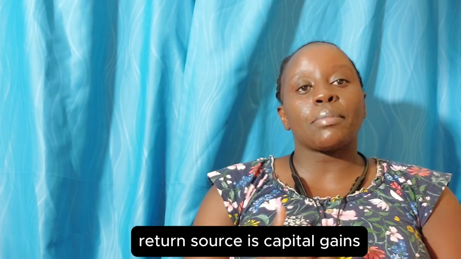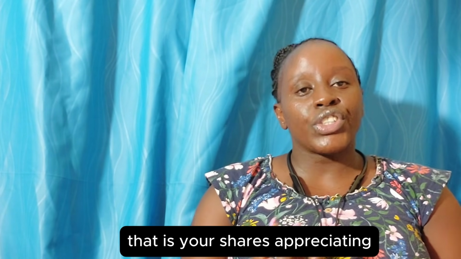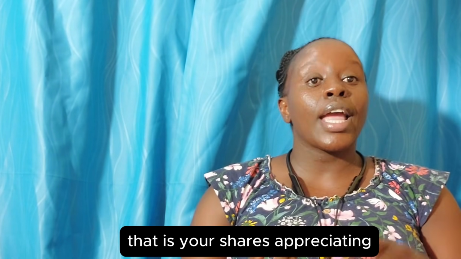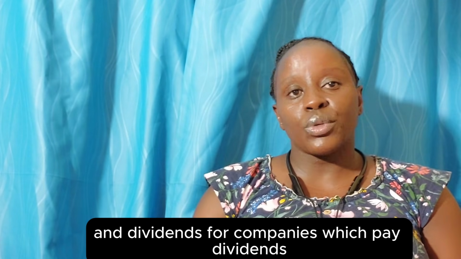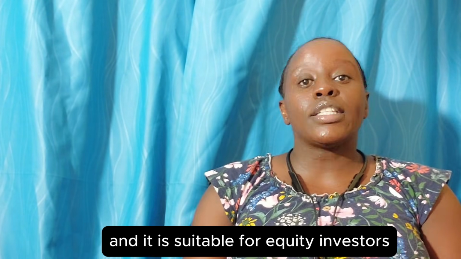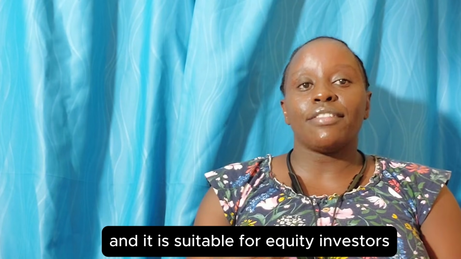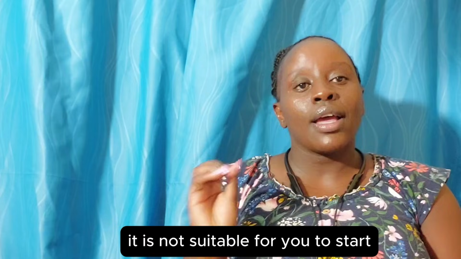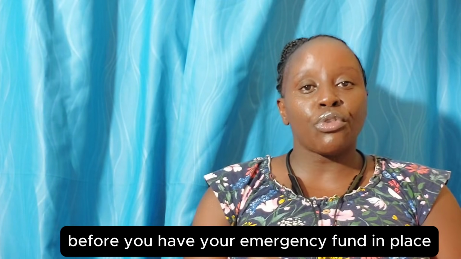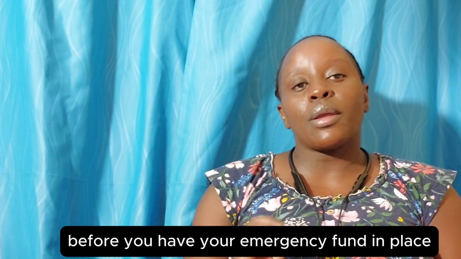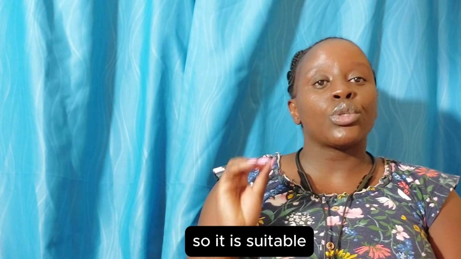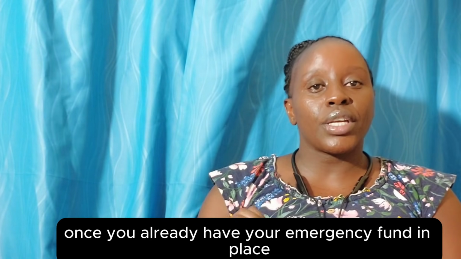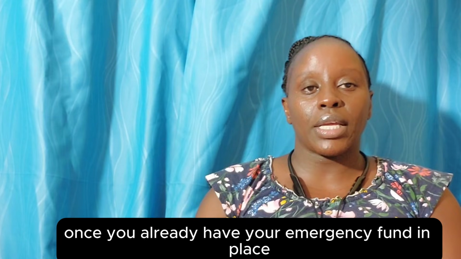Return source is capital gains, that is your shares appreciating, and dividends for companies which pay dividends. And it is suitable for equity investors. It is not suitable for you to start investing in shares before you have your emergency fund in place. So it is suitable once you already have your emergency fund in place.